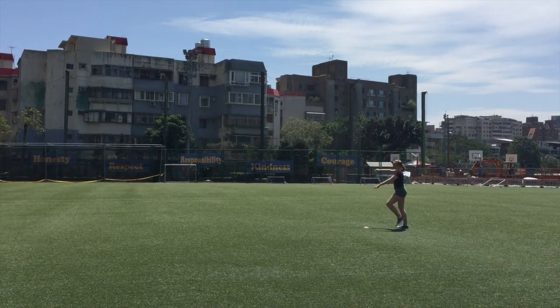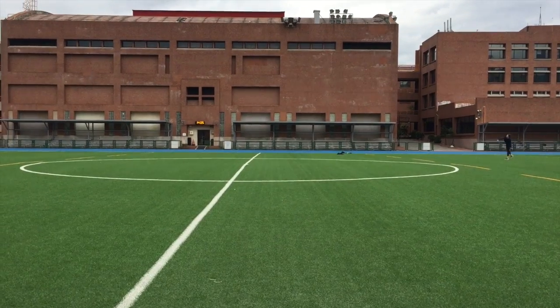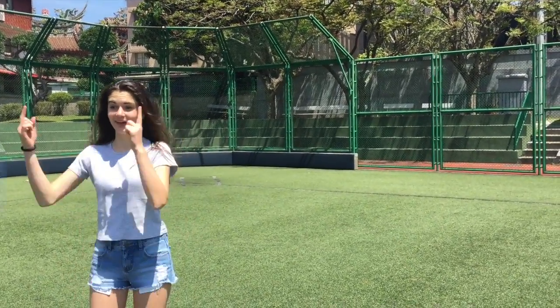Throwing. Now we're going to show you how to throw.